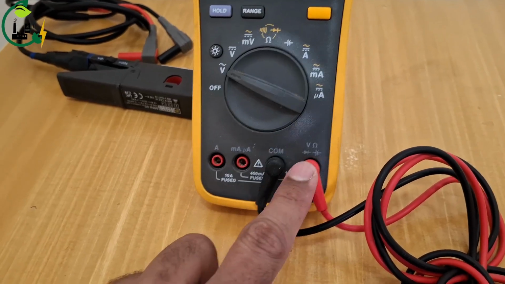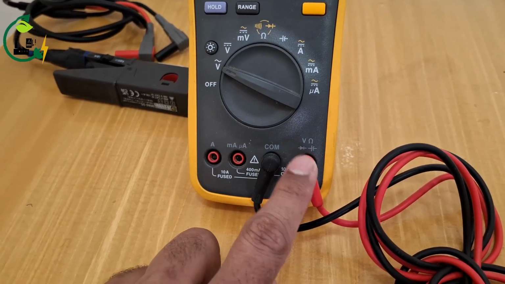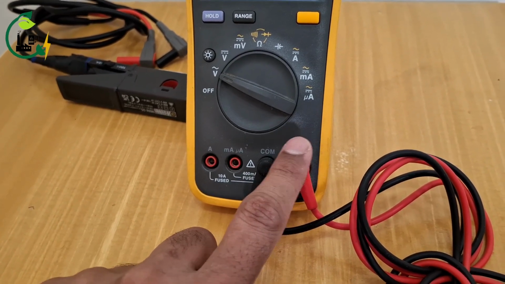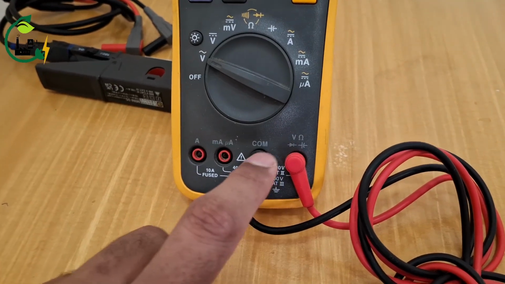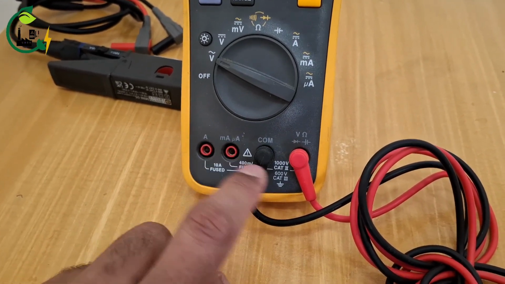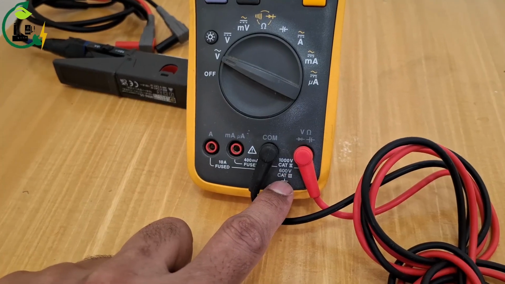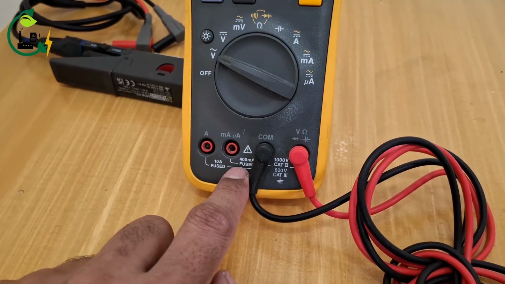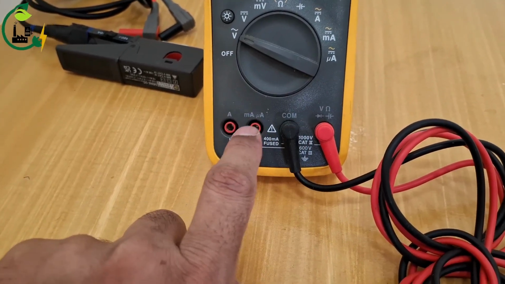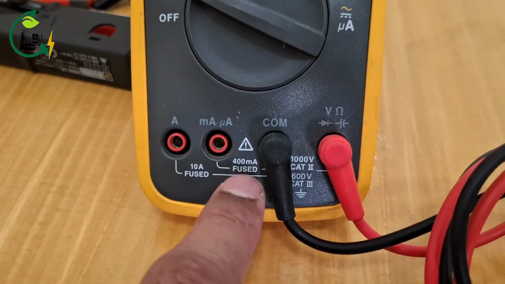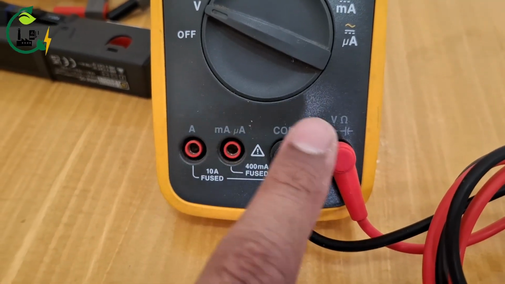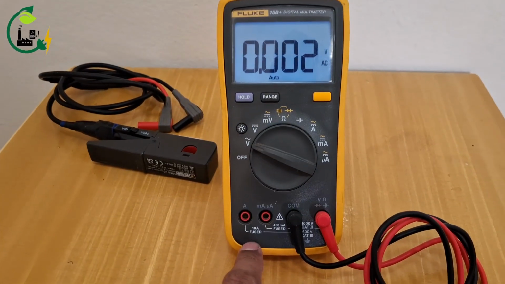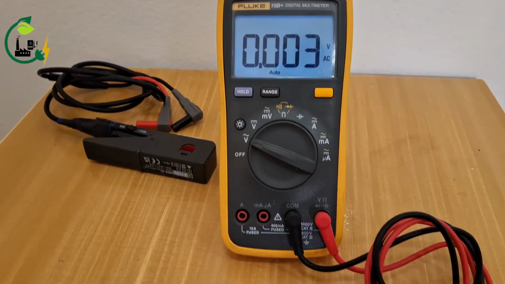Now let's talk about the wiring, how to use these probes on this multimeter. This first probe input is for voltage, ohm, diode and capacitor. When we want to check these functions, we put the common and the red probe in this input. For voltage, this multimeter goes up to 1000 volts, meaning low voltage only. The other option is common with the milliampere or microampere input. We have only a 400 milliampere fuse here, and if we have more amperes, we can check up to 10 amperes with this multimeter. So we will use this probe common with A.